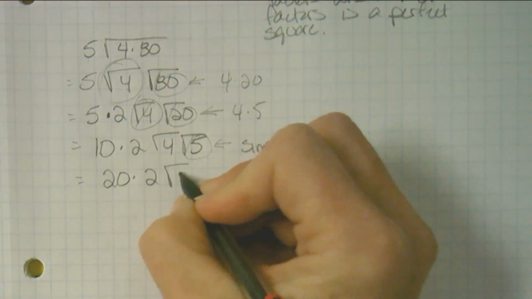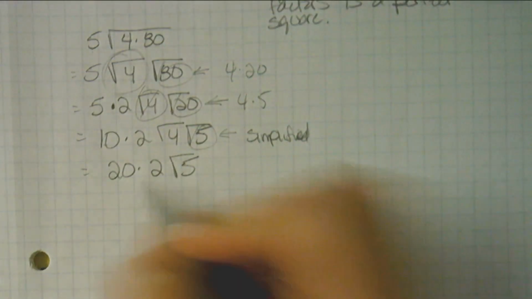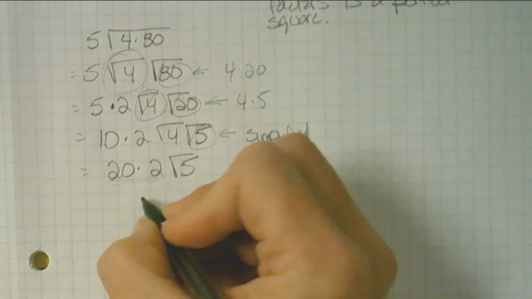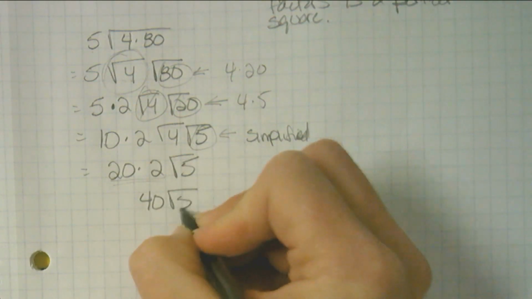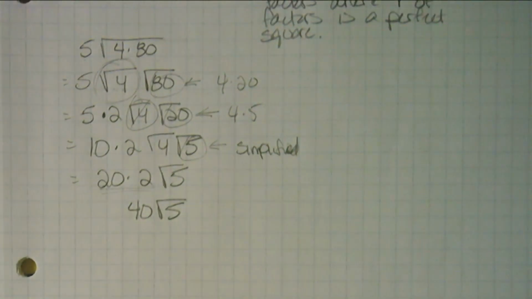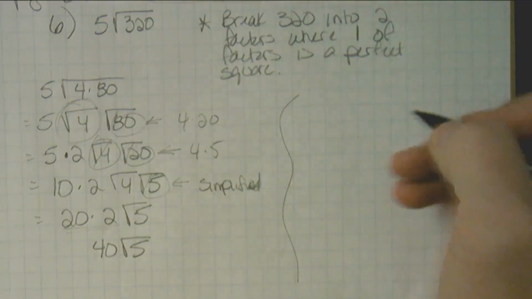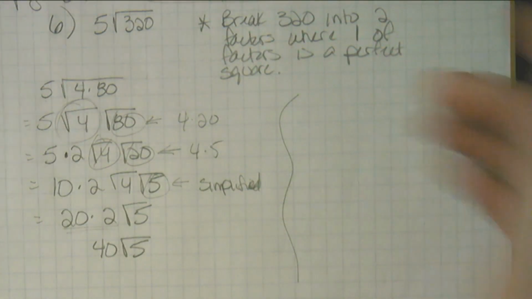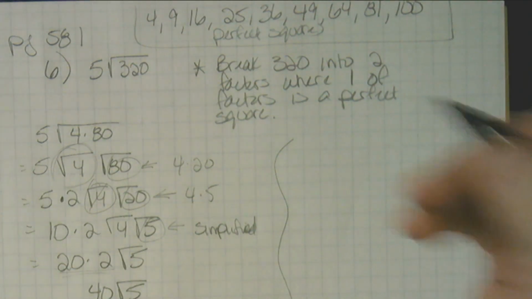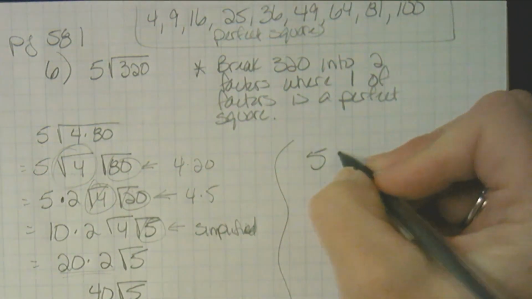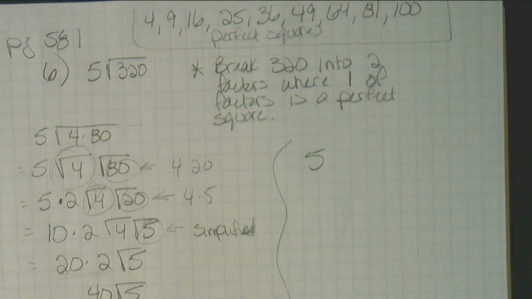So I'm just going to throw the square root of 5 at the end. And now I'm going to add these. 20 times 2 is 40 times the square root of 5. Now, if you had recognized that 64, or that 16, if you recognized a bigger perfect square factor, you could have broken it up using that one.